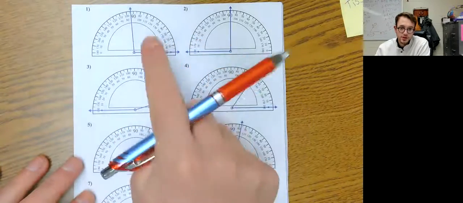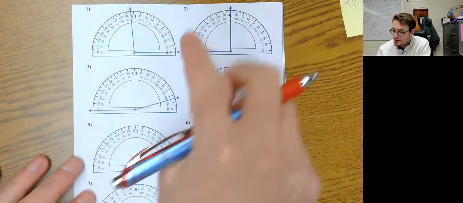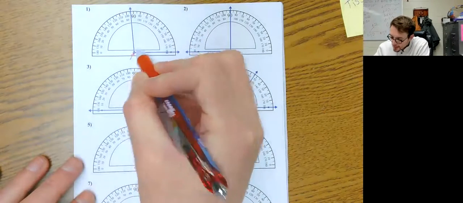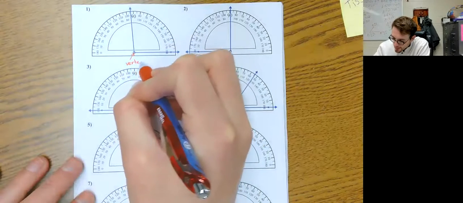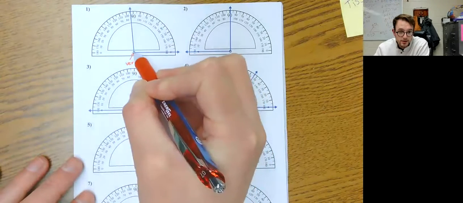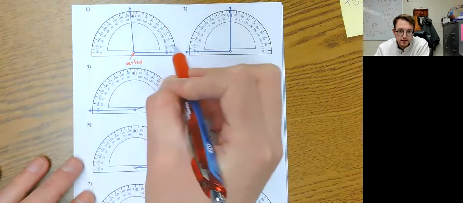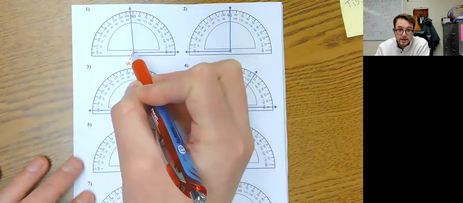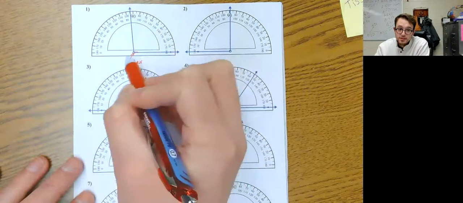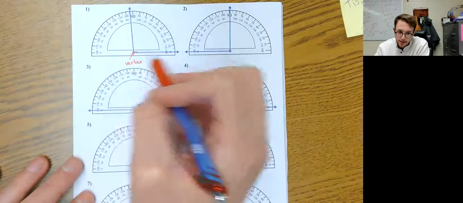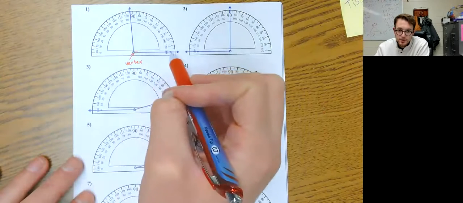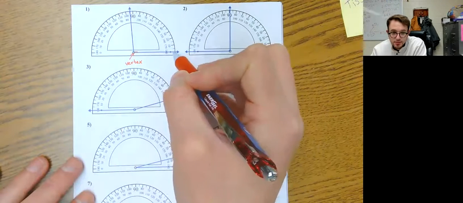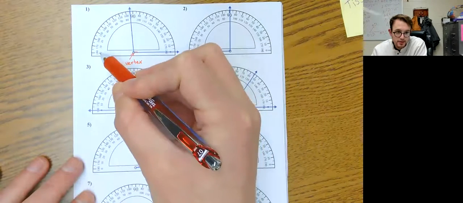The first one is that you always go from the bottom. There's this little hole in a protractor, and you line up the vertex of the angle in that circle. Then there's usually a little line that you line up this bottom ray with. So you line up this ray onto the 0. You can't see the 0 because the blue line is over it, but over here you see the 0.